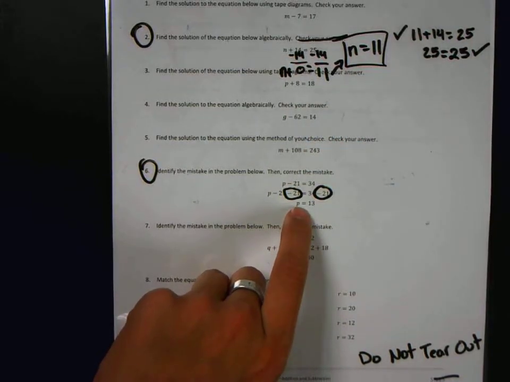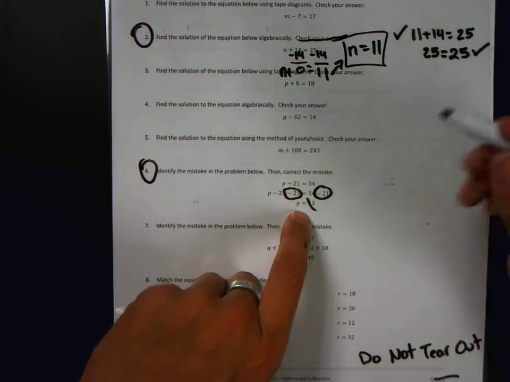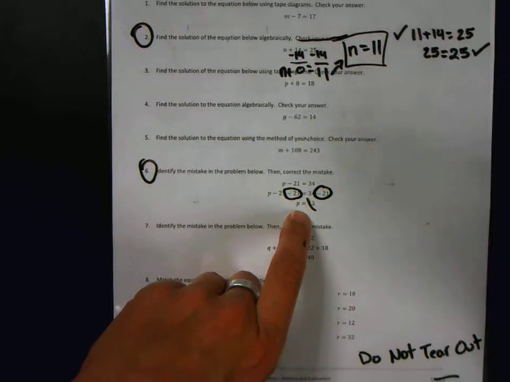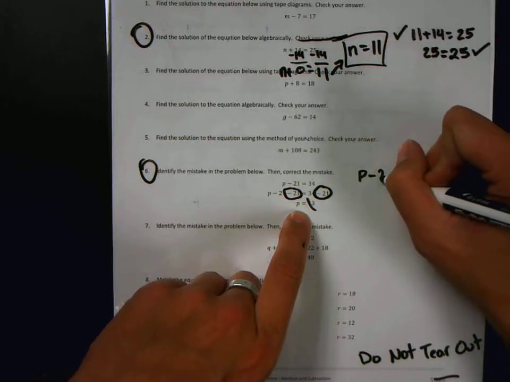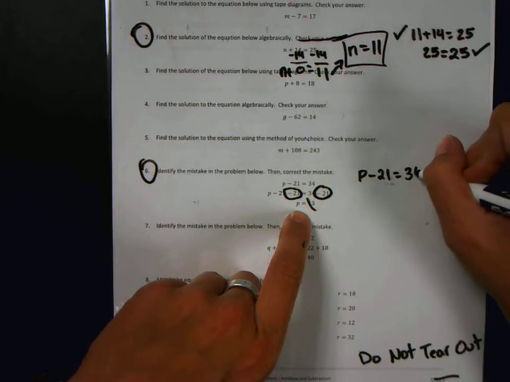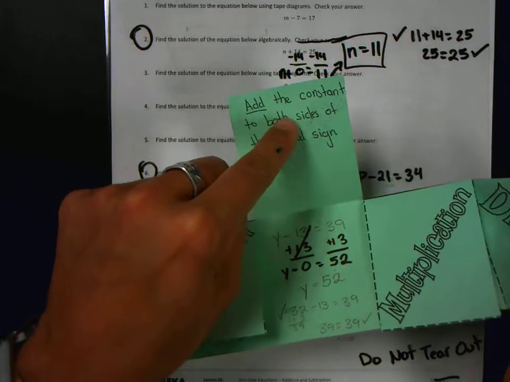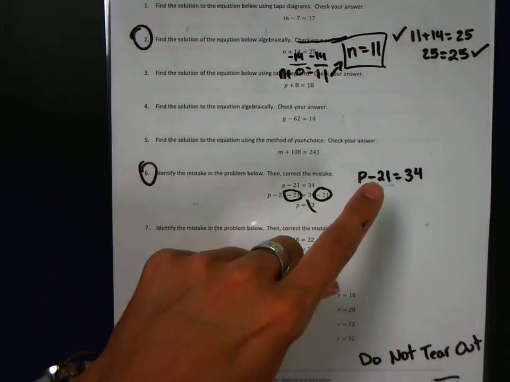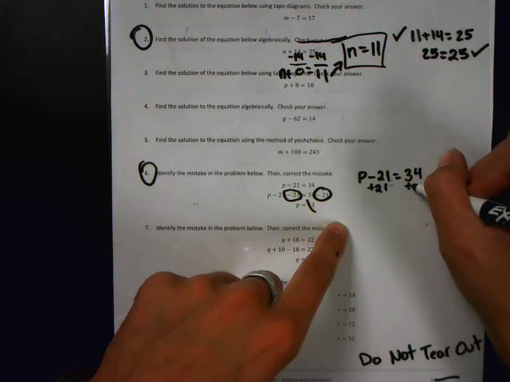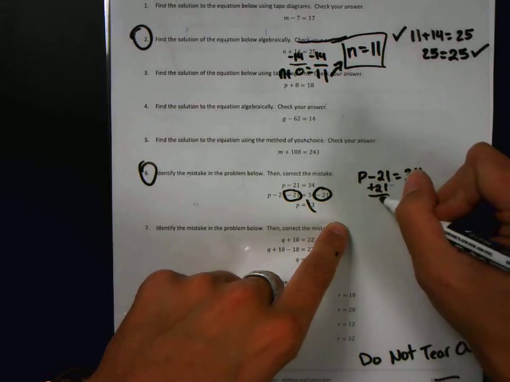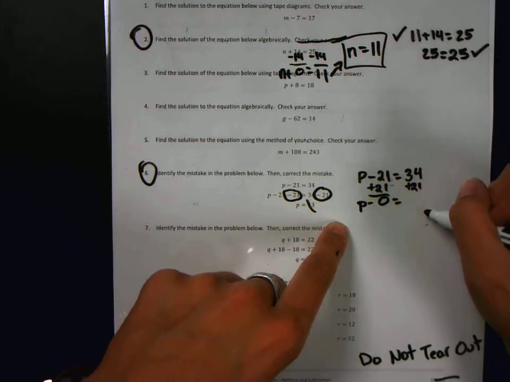Our second step is to correct the mistake. So if I was to redo the problem on the side, we have p minus 21 equals 34. And again, our foldable said to add that constant to both sides. So now we want to add our constant, which is 21, to both sides. So plus 21 plus 21. We get p minus 0 equals 34 plus 21, which is going to be 55. So we have p equals 55.